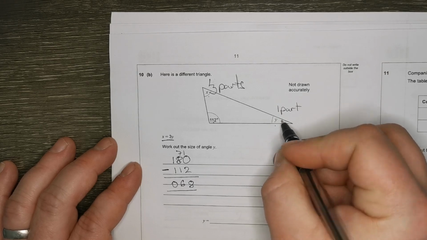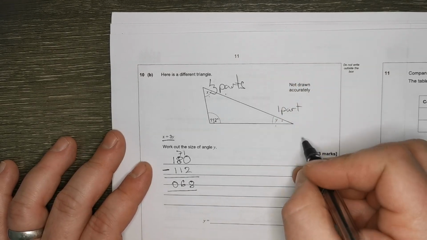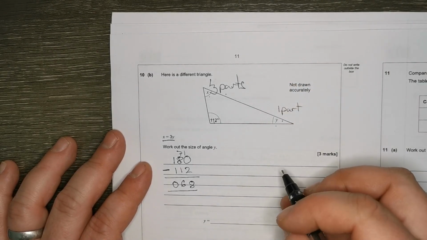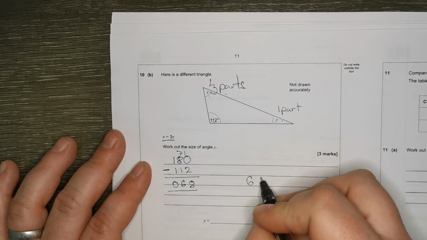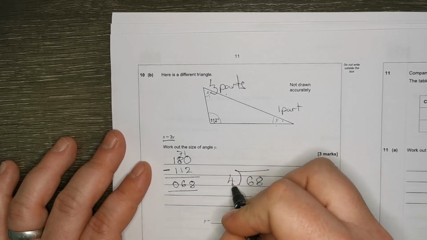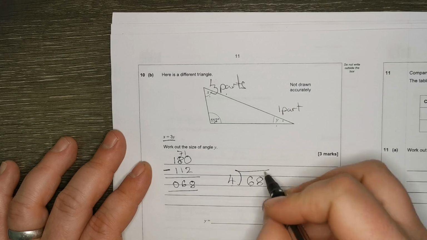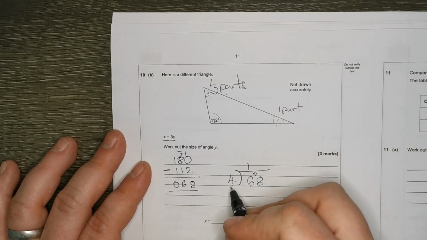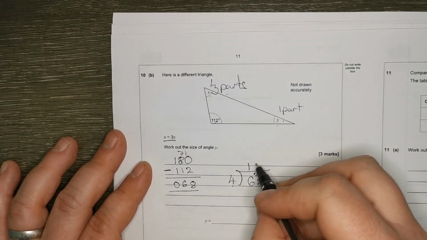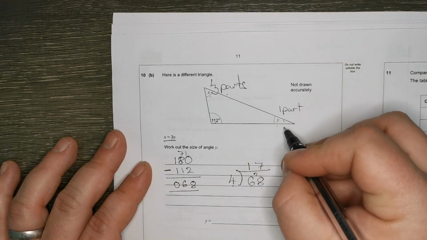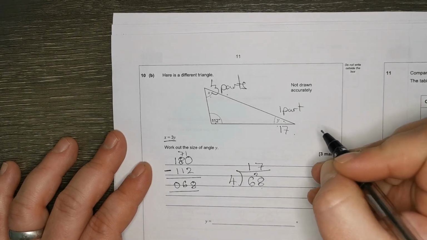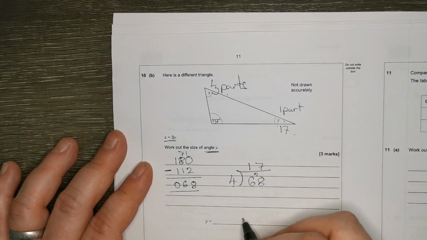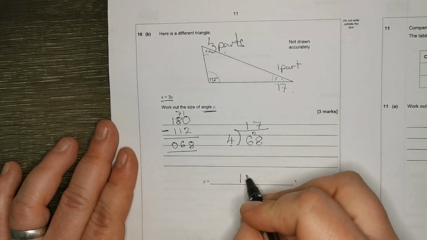Well, that's worth 1 lot and that's worth 3 lots. So that must be 4 lots altogether. So do 68 divided by 4. 4's into 6 go once with 2 remaining. 4's into 28 go 7. So y would be 17. That's y that I want. So y is 17.